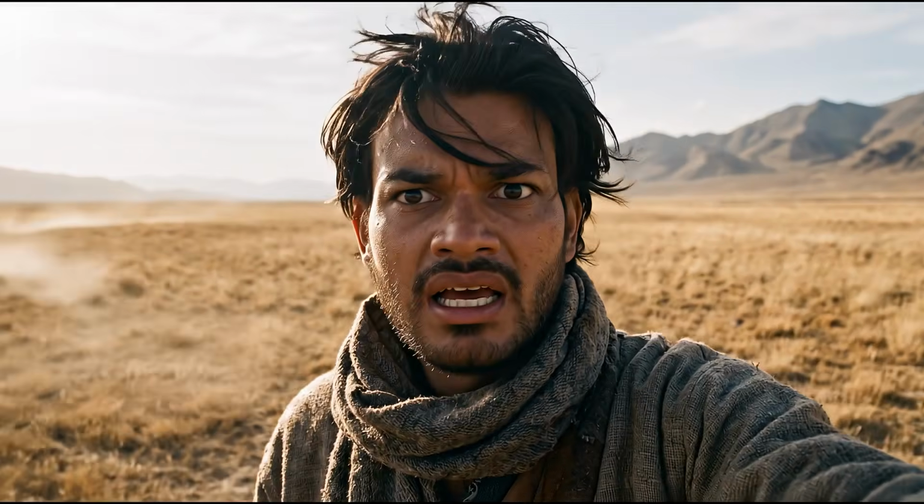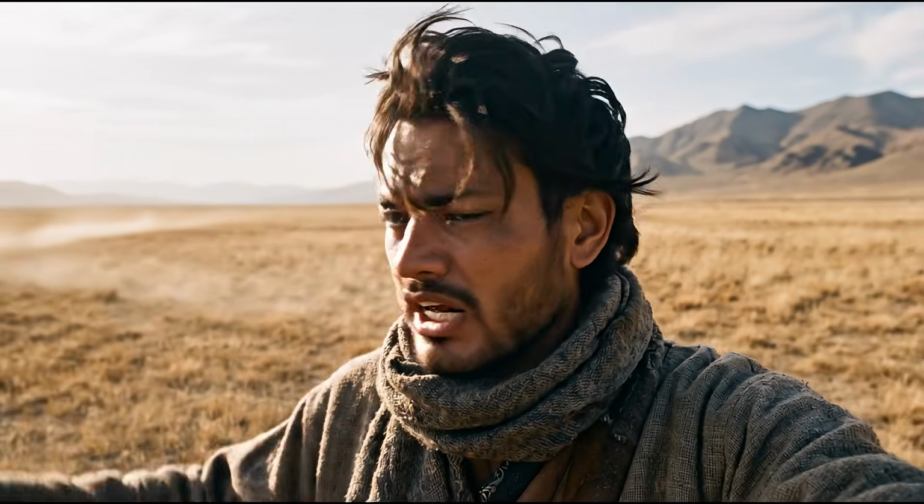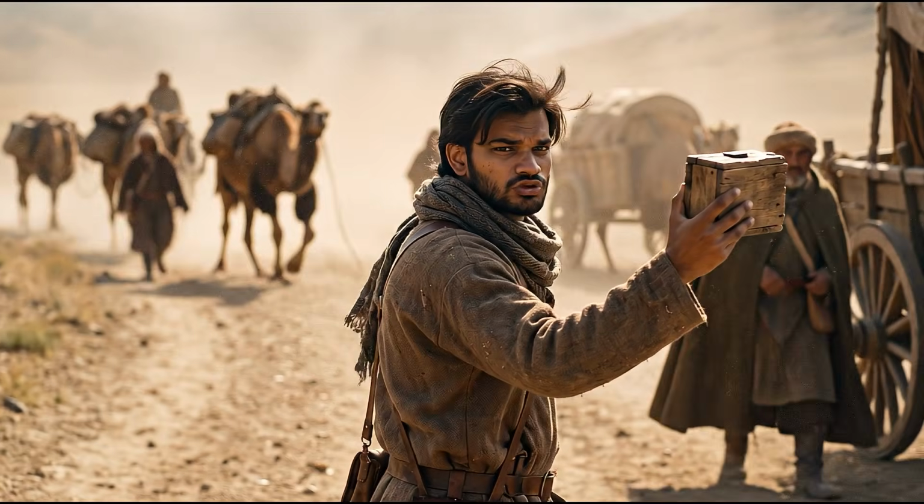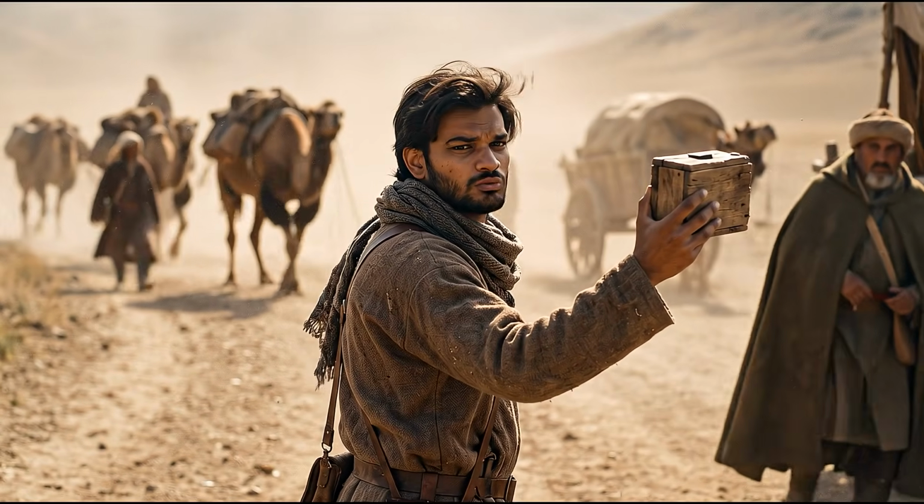Here's the final result. What is this wind? Okay, don't panic. Just figure out where the road is. There's people over there. Camels, trade goods. It looks like a Silk Road caravan.